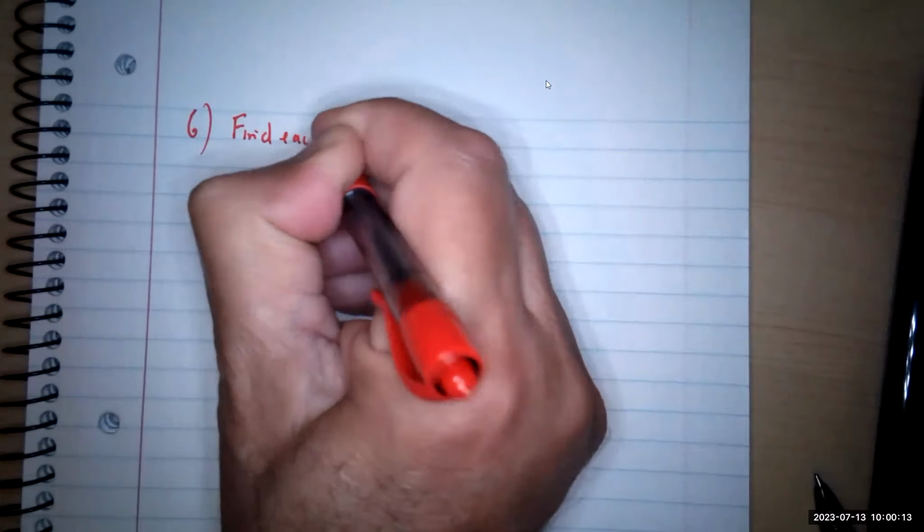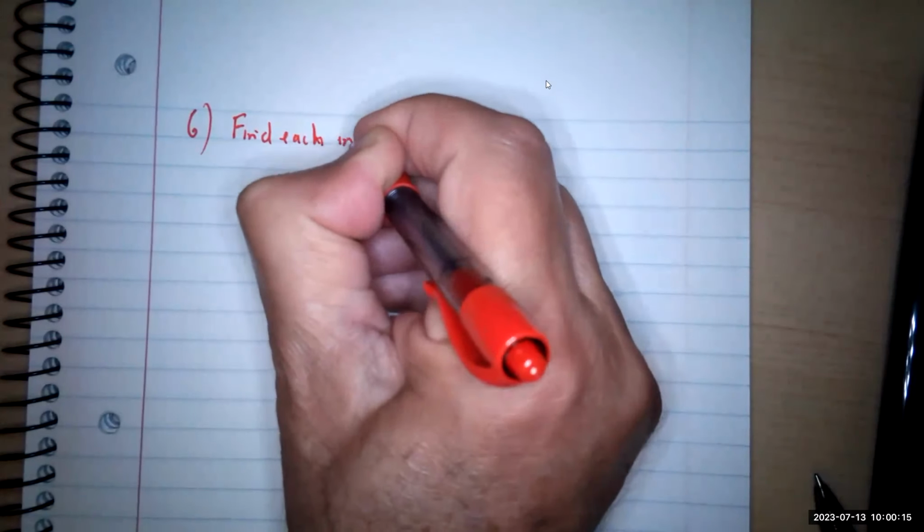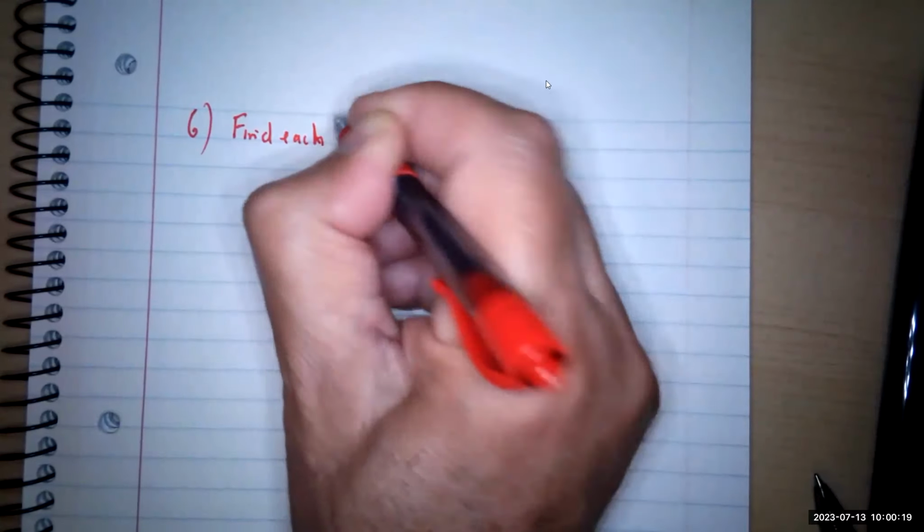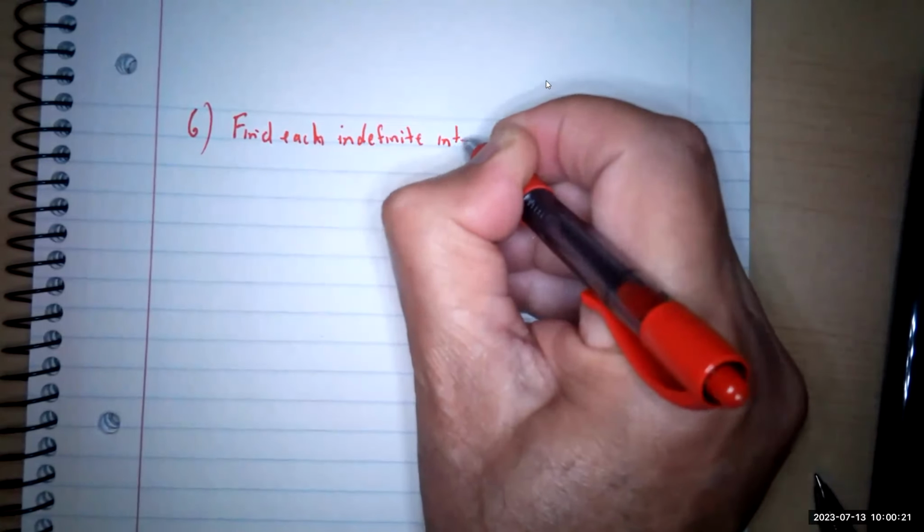Okay, so the idea of the antiderivative or definite integral, remember, this is the opposite operation that we're going to have. So it's number 6. Number 6, we want to find indefinite integrals. Okay, this is going to be: find each integral, or just each indefinite. You don't have anything else at the moment. Indefinite integrals.